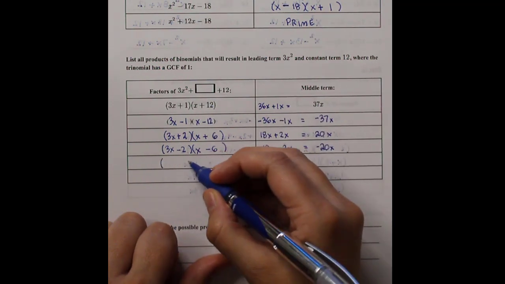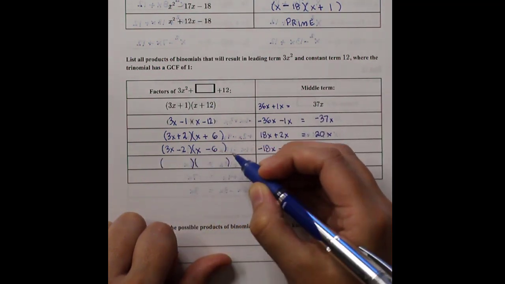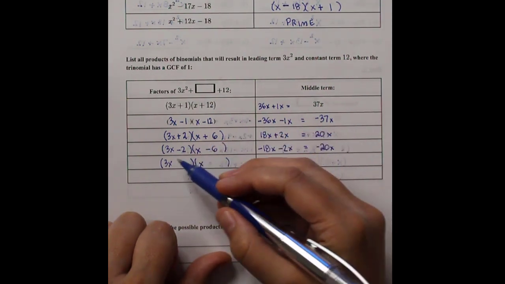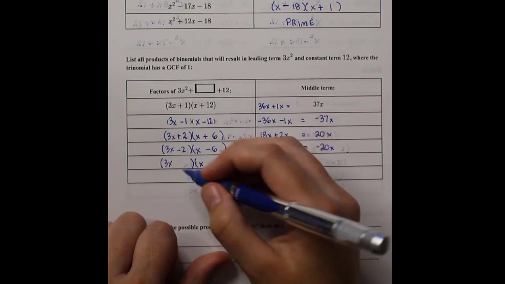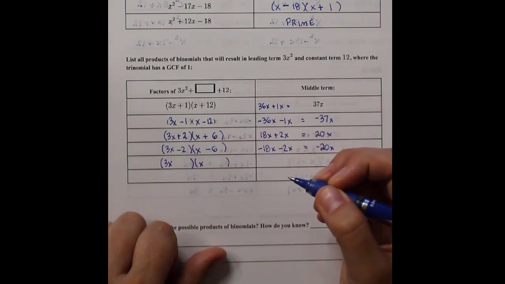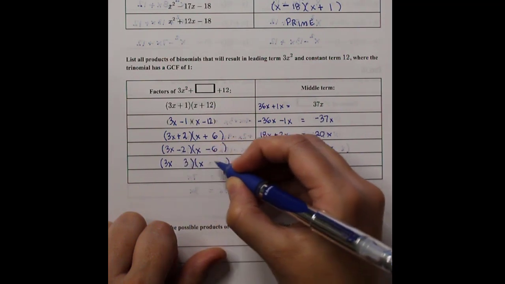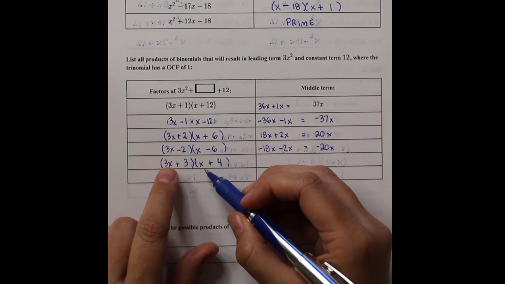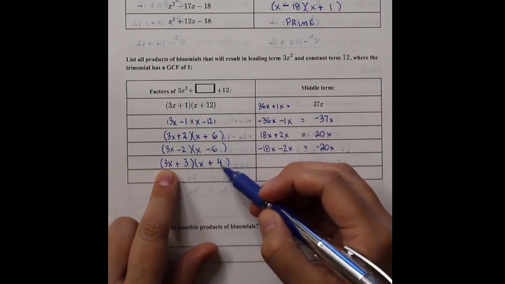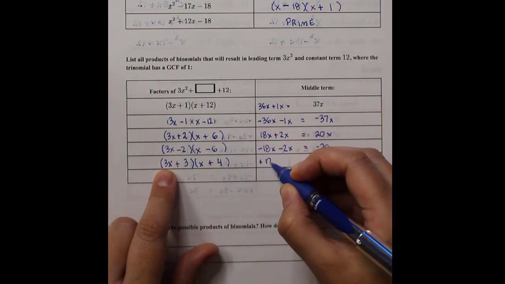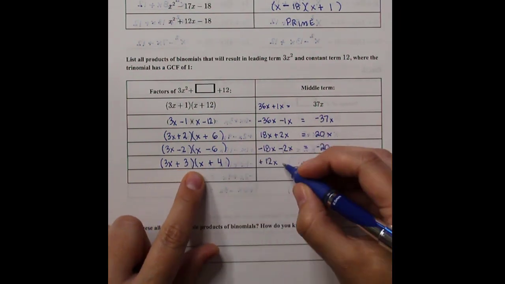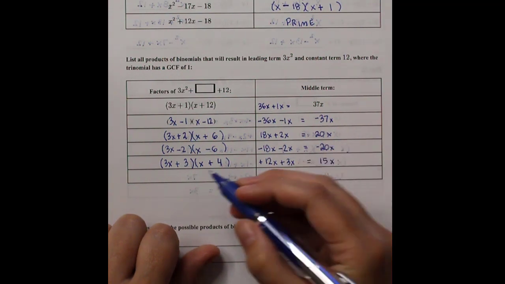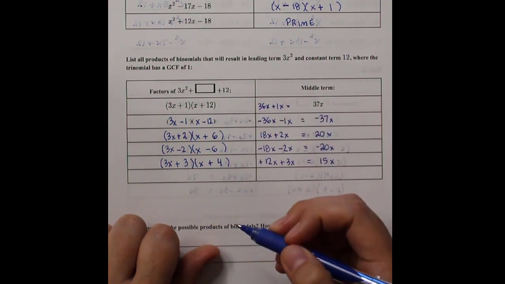Okay, let's see. It looks like we have 2 more. 3x times x gives us 3x squared, but I need to multiply to get 12, and hopefully you're thinking of what's still missing here. It would be a 3 and a 4. Okay, so positive 3 and positive 4. If we FOIL this out, 3x squared, 4 times 3x is 12x. 3 times x is 3x, giving us a middle term of 15x. And then last times last, 3 times 4 is the 12.